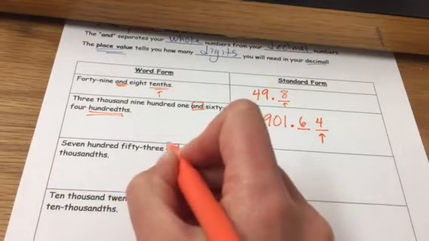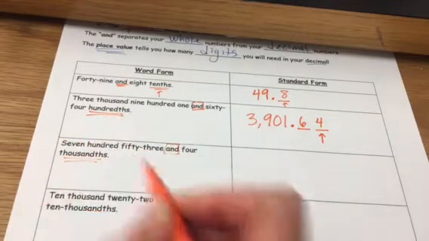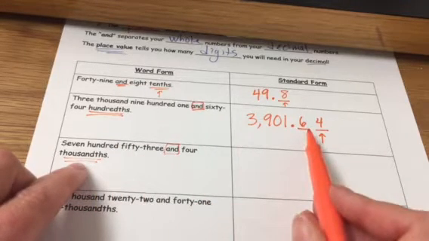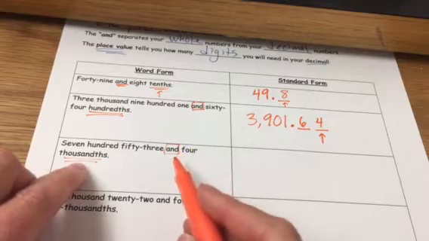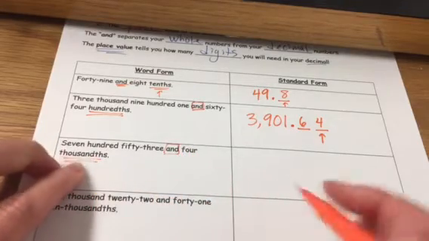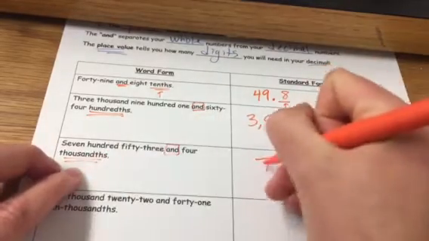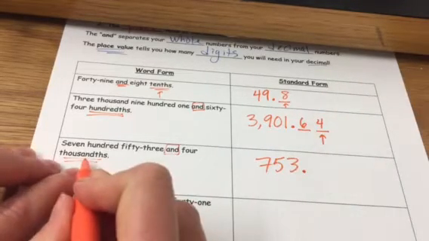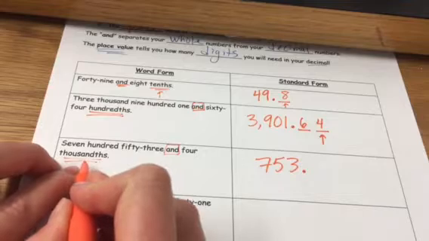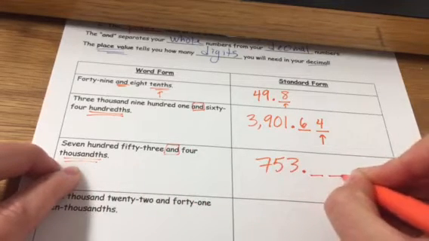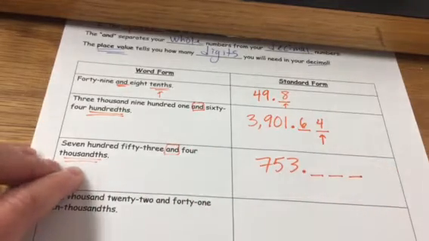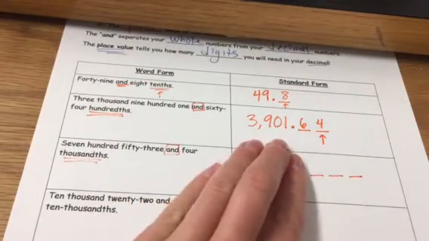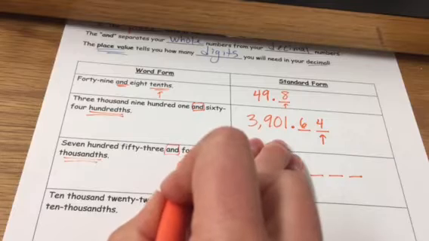Let's do another example together. 753 and 4 thousandths. Now this is an example where this underlining method works really nicely and will help keep you organized and make sure you write down the right number. So let's do our whole number first. 753, and now I'm going to give myself spaces until I get to my thousandths. Tenths, hundredths, thousandths. Now within these spaces, I'm going to ignore everything else. I need to write the number 4.